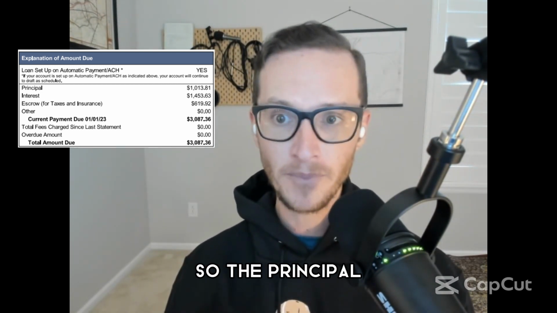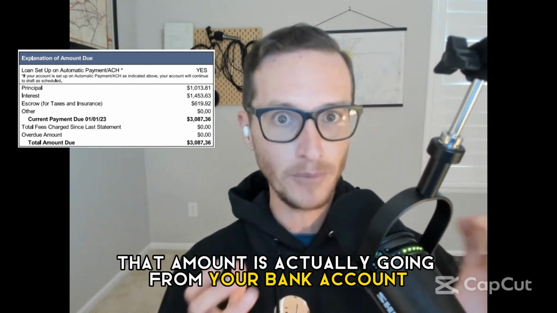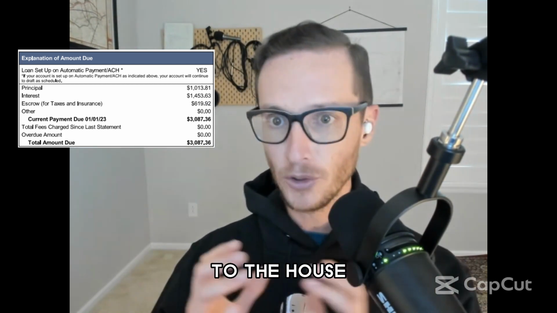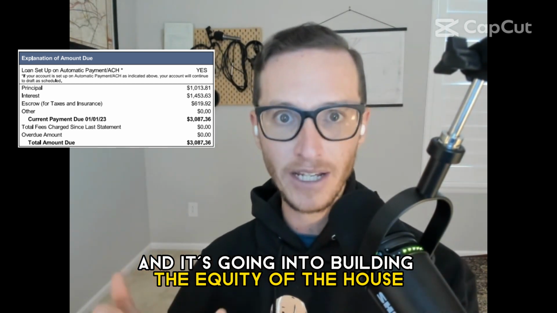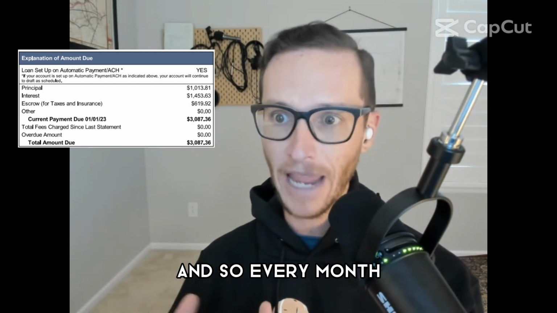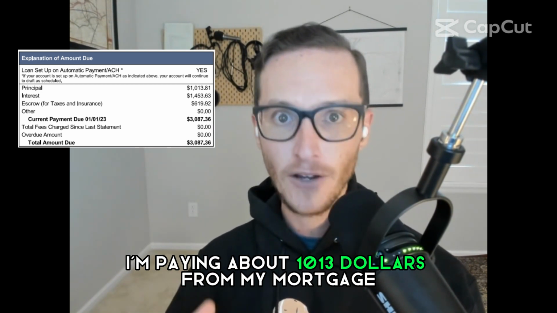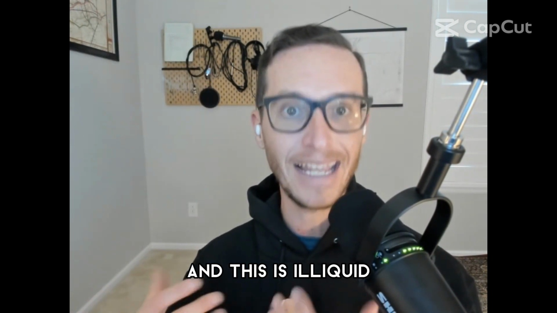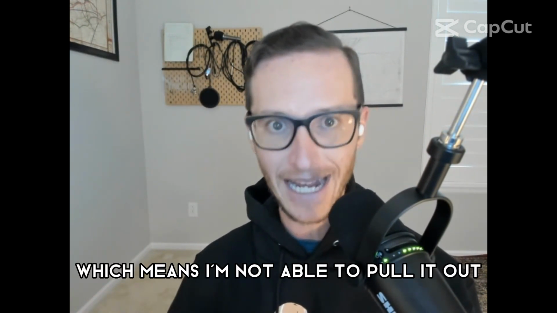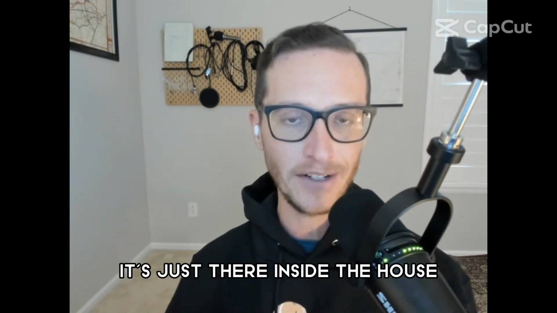So the principal in this case is $1,013.81. That amount is going from your bank account to the house, and it's going into building the equity of the house. Every month I'm paying about $1,013 from my mortgage, and it goes directly into the house. And this is illiquid, which means I'm not able to pull it out. It's not exactly cash. It's just there inside the house.